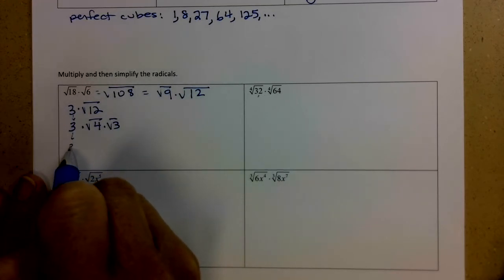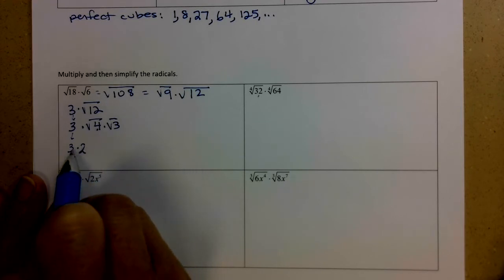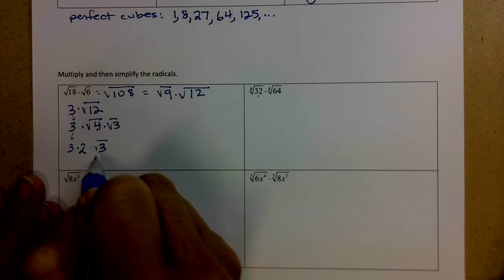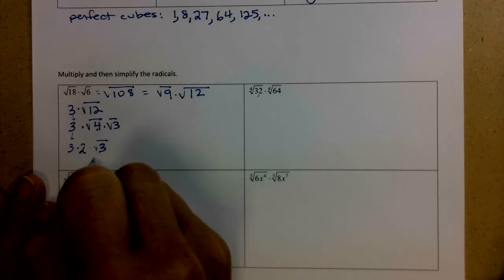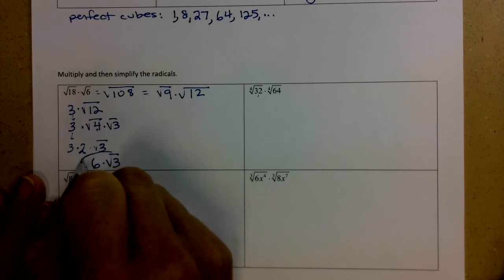Right? Keep my 3 tagging along. Square root of 4 is 2. Now I'm putting my dots in for multiply just to emphasize. Square root of 3 tags along. 3 times 2 is 6 times the square root of 3.